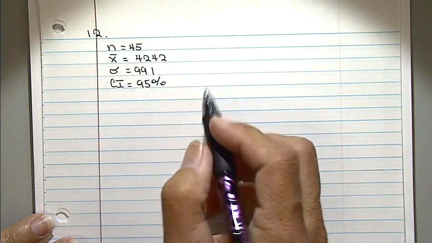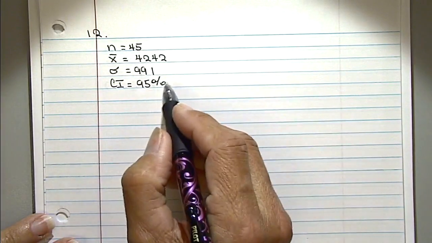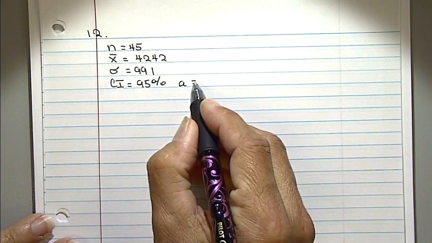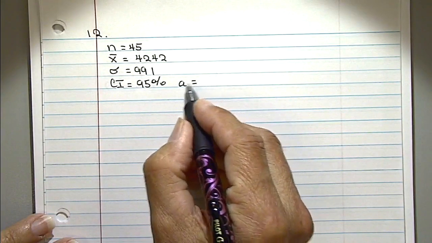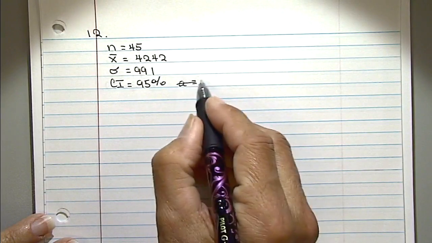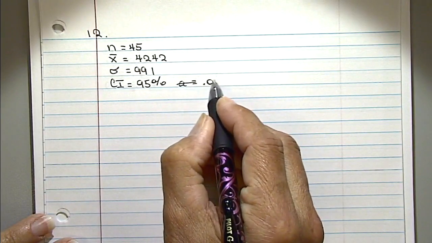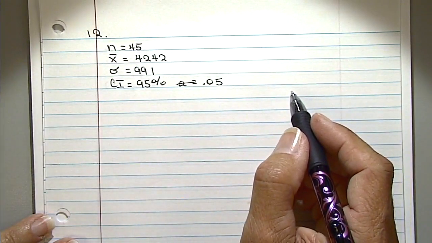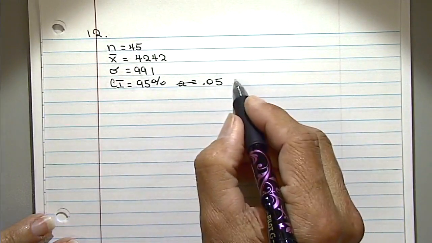You can start at any place you want to, but when I see 95% confidence interval, I think alpha. Confidence interval 0.95, 1 minus 0.95 is going to give me my alpha of 0.05.